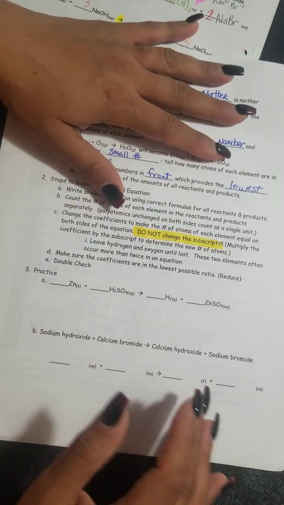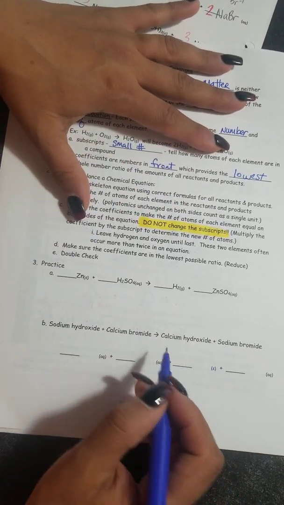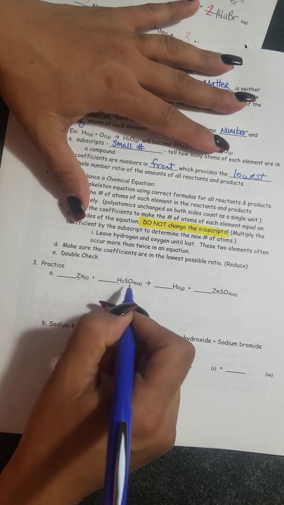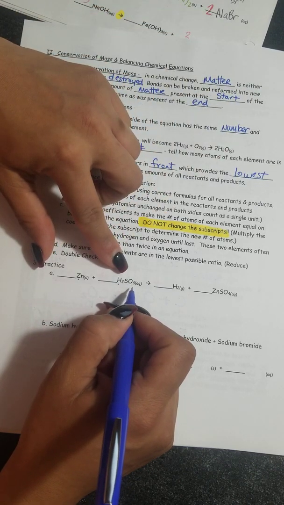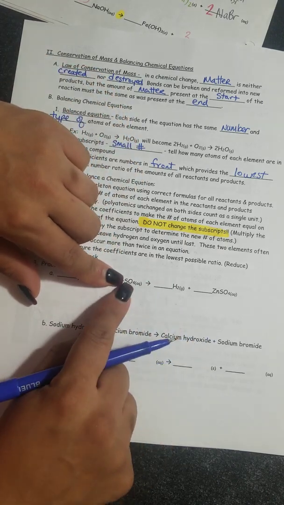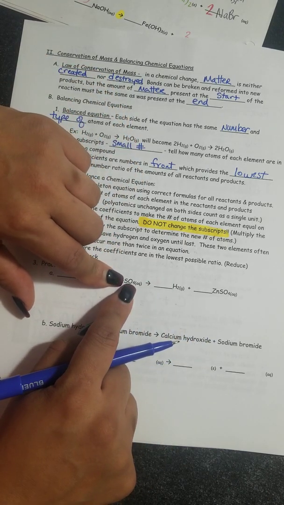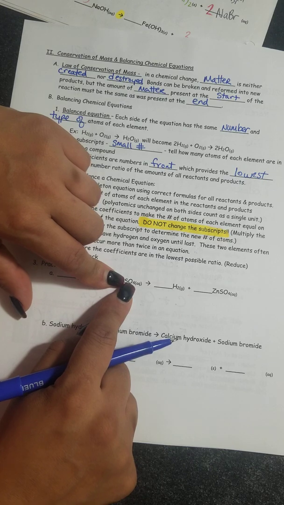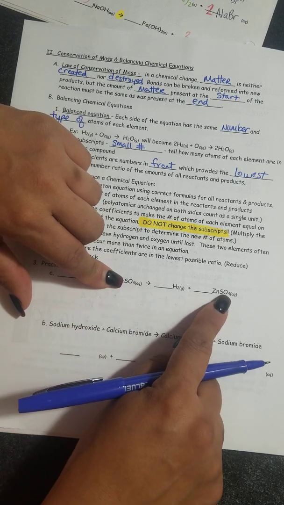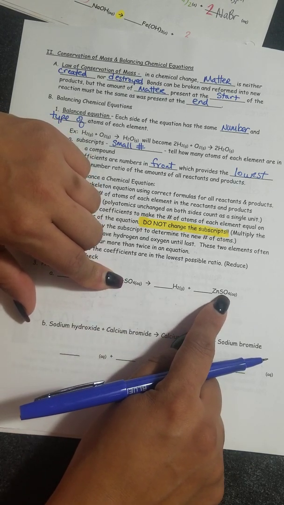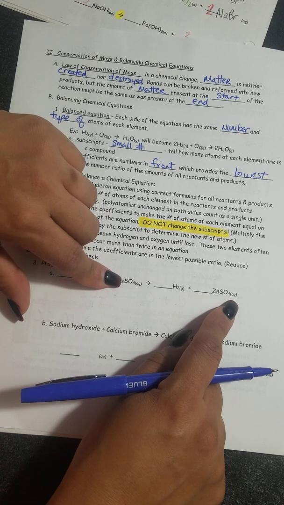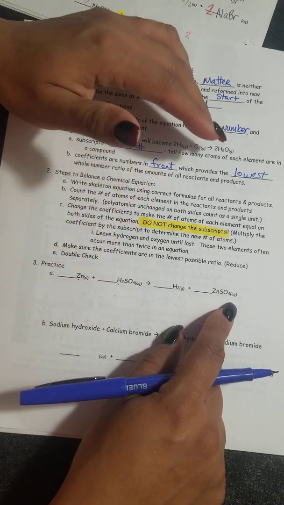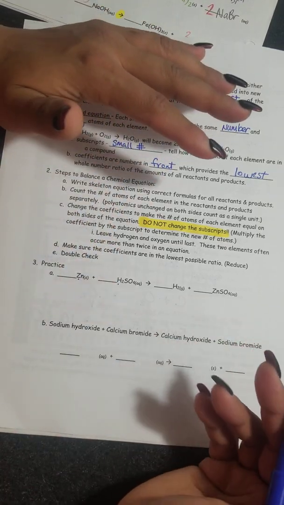So let's practice this. So I have zinc, I have hydrogen, I have sulfur, and I have oxygen. Now, I see that sulfur and oxygen right here is actually a polyatomic. And on this side, the sulfur and oxygen is also there as a polyatomic. Because it stays a polyatomic and doesn't separate, then when I go ahead and start to balance, I'm going to leave it as a polyatomic.